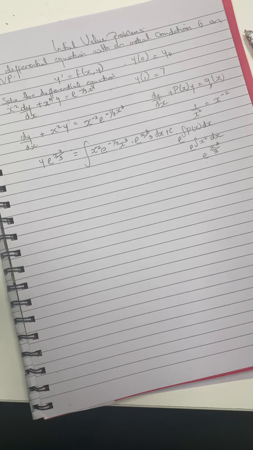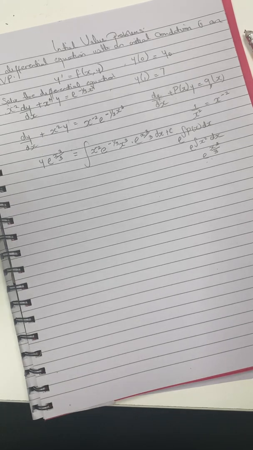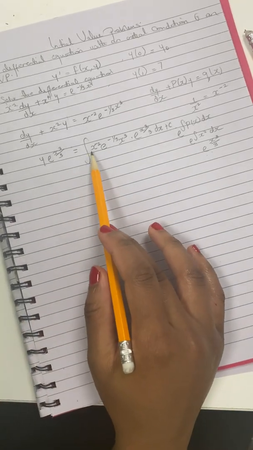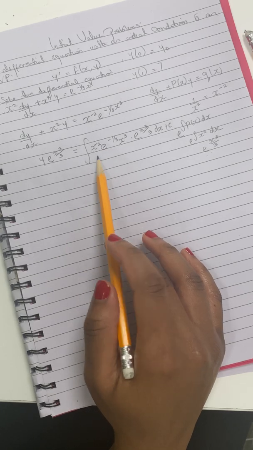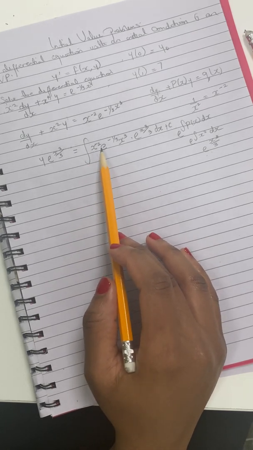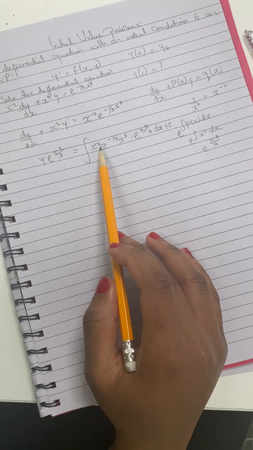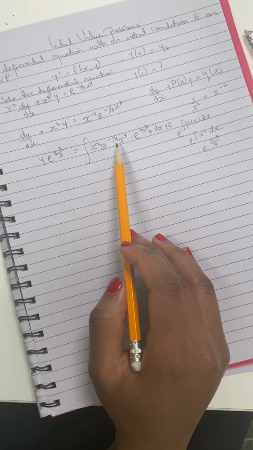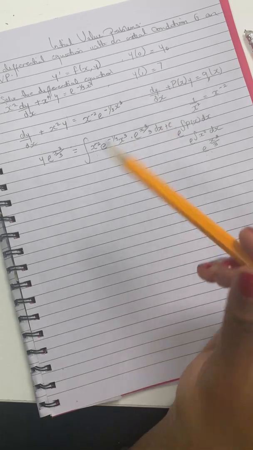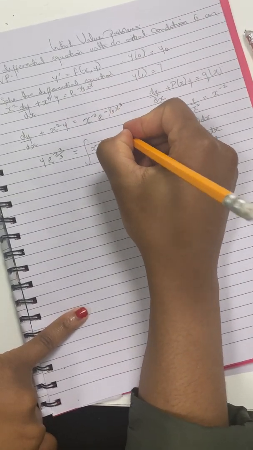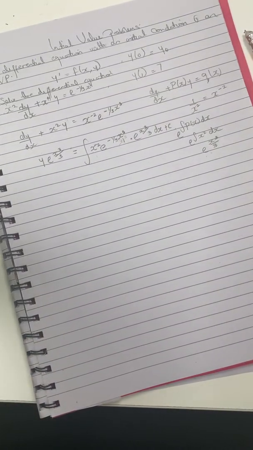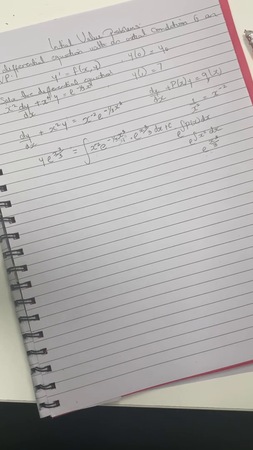So we need to find the integral of x to the power of minus 2 times e to the power of minus 1 over 3 times x cubed, times e to the power of x cubed divided by 3, dx plus c.